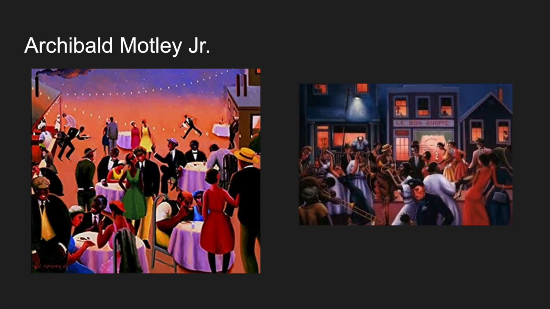Archibald Motley Jr. He was born in New Orleans, but when he was young, he traveled to Chicago and he worked as a laborer. He was able to attend the School of the Art Institute of Chicago, and he also went to France to study. When he came back, he had these bright, lively, bold paintings of urban life in America, full of music and laughter and fun and brightness. His paintings are always a celebration of life in the city. Very fun, very uplifting, very colorful.